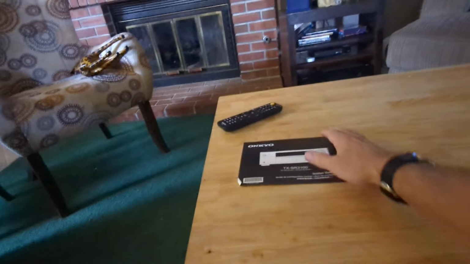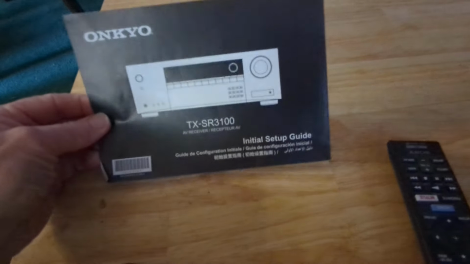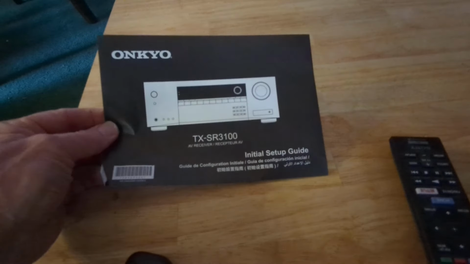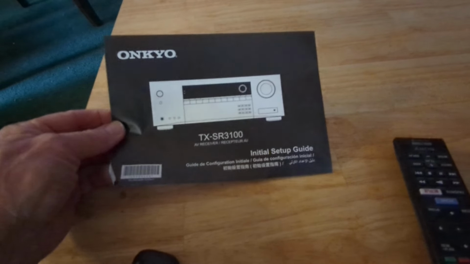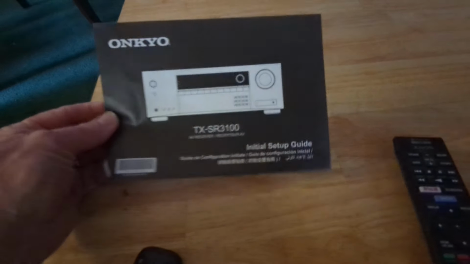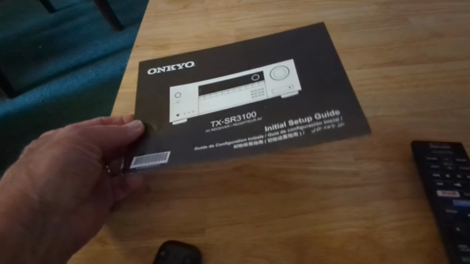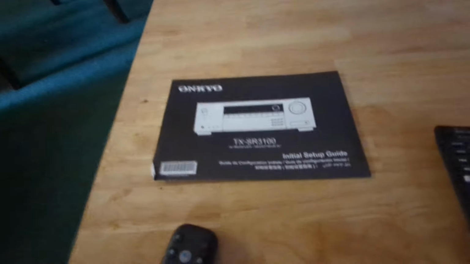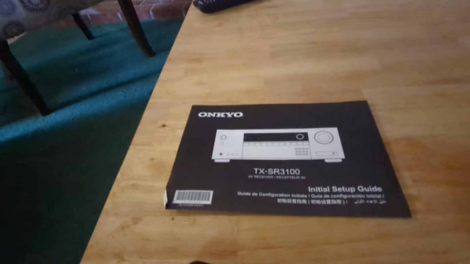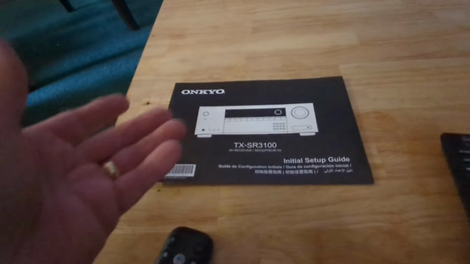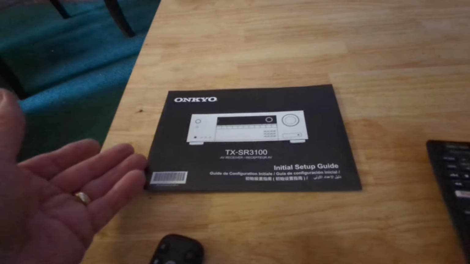I purchased this, in case you're curious. This is an Onkyo receiver, TX SR3100. It was a $399 one that was on sale for $250 on Amazon. I think it was the lowest cost unit I could find, so that's why I bought it. My previous one that was 12 years old also had the ability to do CEC. I just replaced this one.